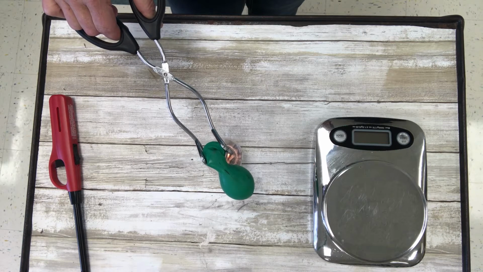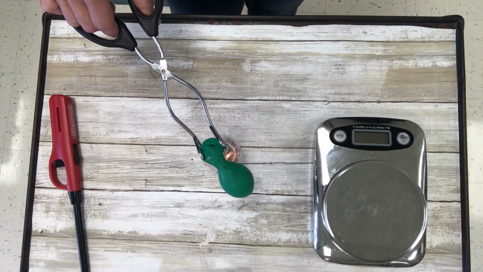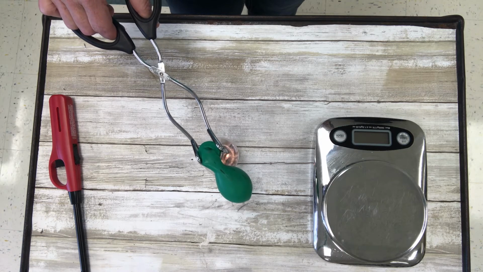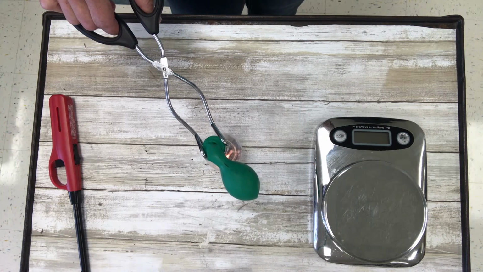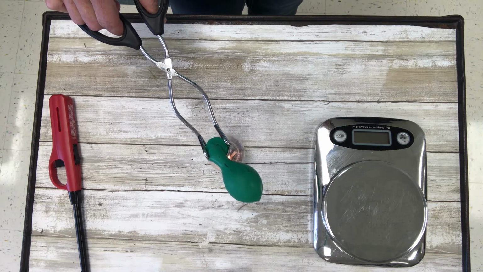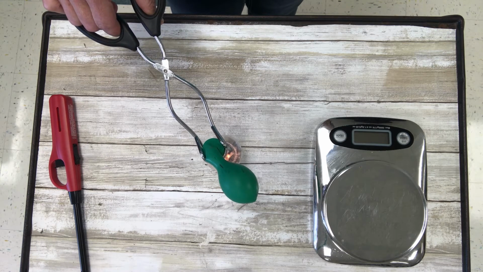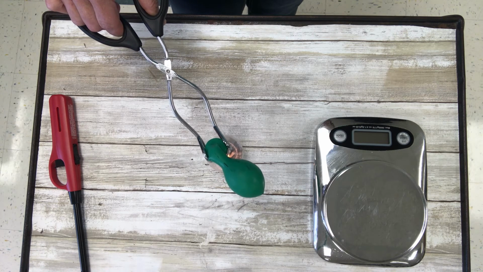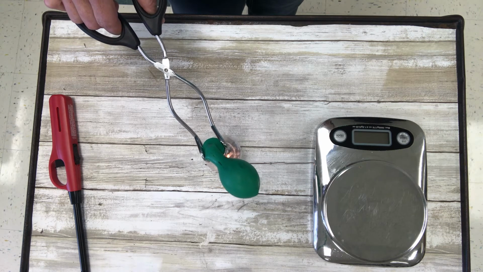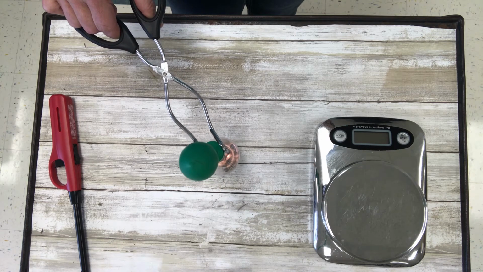I've been heating the air inside the flask for just about a minute, and you can already see by the balloon that the air inside is expanding and rising. Watch the balloon. Can you see it? It's still moving. Still expanding, and it's still rising. And there we have it.